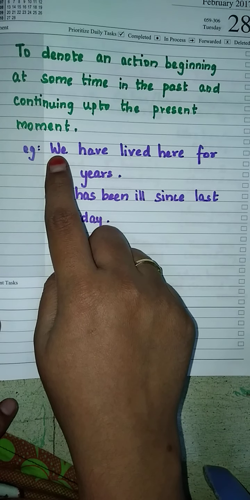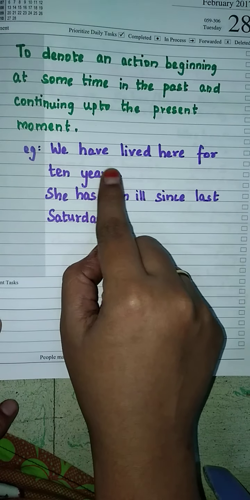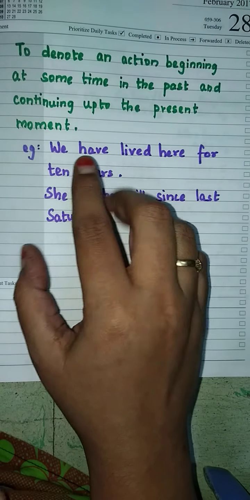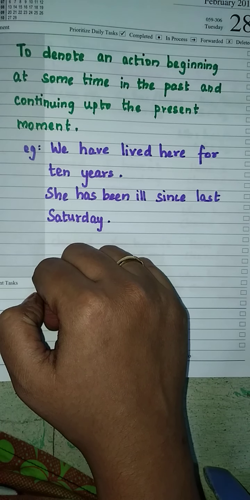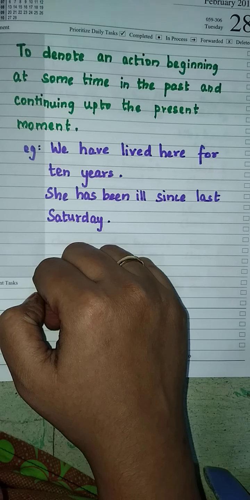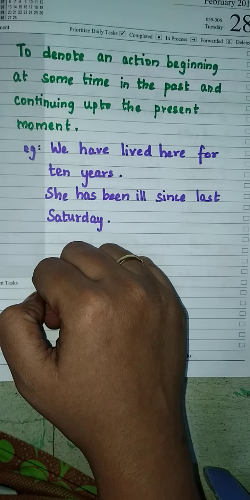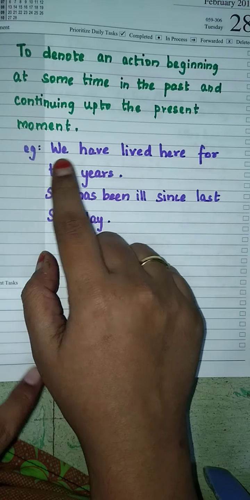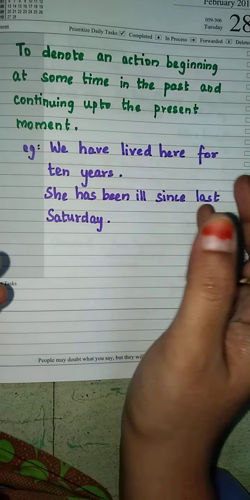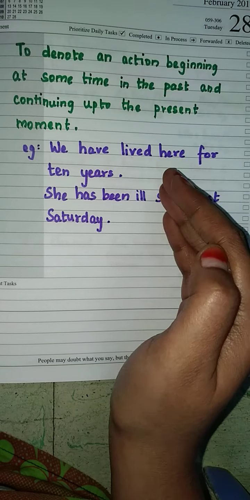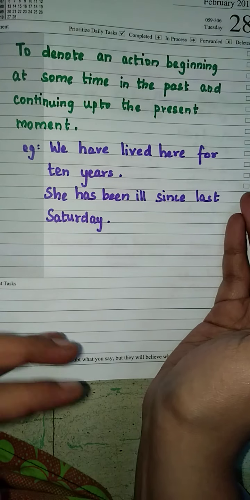See here, we have lived here for 10 years. It means those people lived there for 10 years and still they are living there. To express such an action, we can use present perfect tense. Actually, we would use present perfect continuous for that, but in cases like people lived here or people worked here, present perfect and present perfect continuous both can be used.